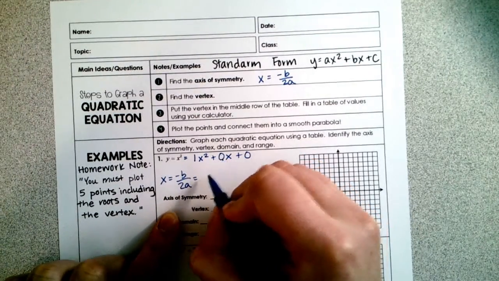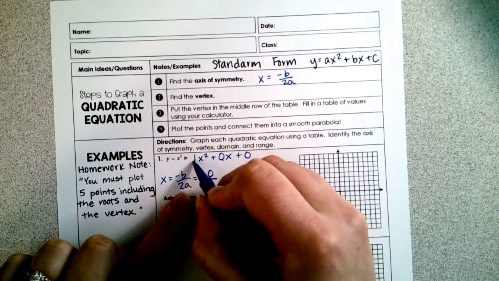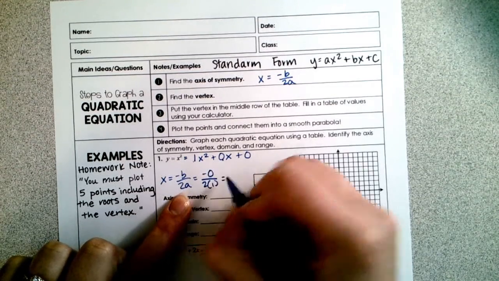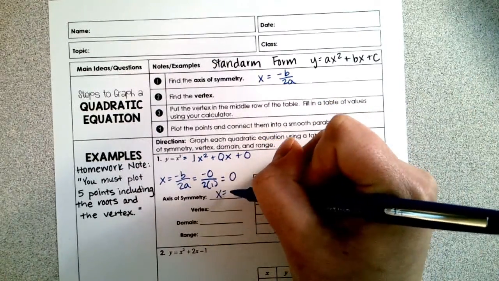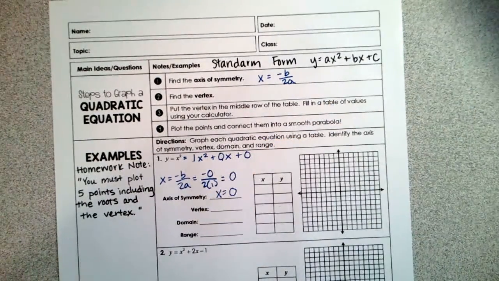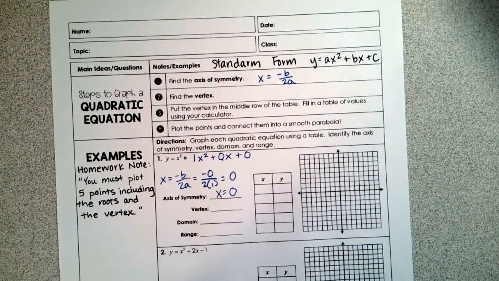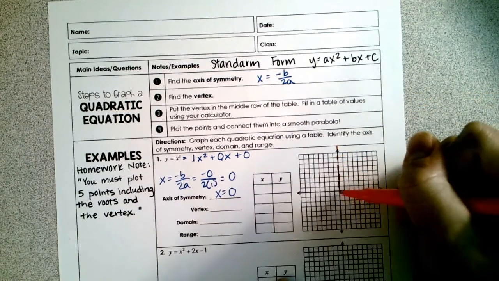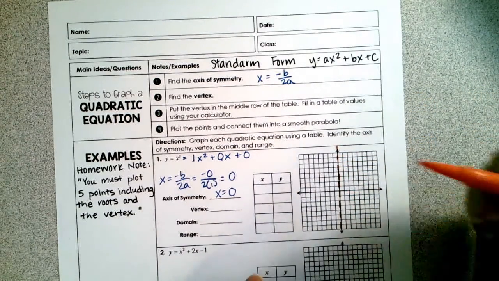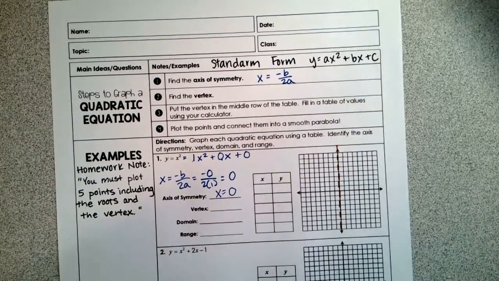The b value here is 0, and the a value is 1. When you simplify this, you just get 0, so the axis of symmetry is the line x equals 0. So on the graph, what that looks like is a vertical line at x equals 0. And then as a reminder, this is the line that cuts the parabola in half.